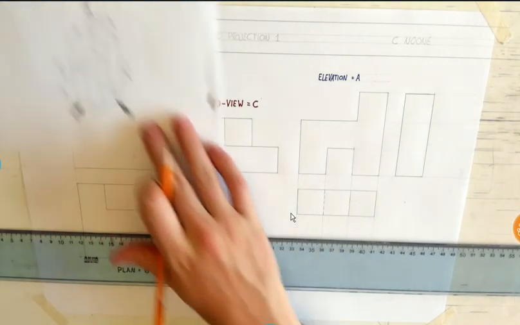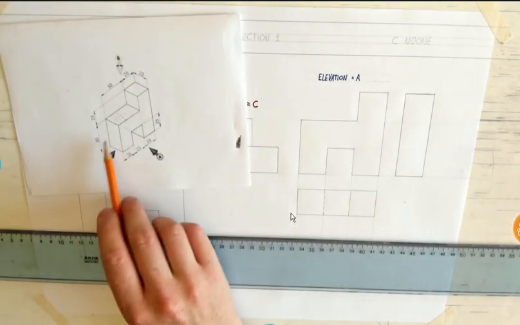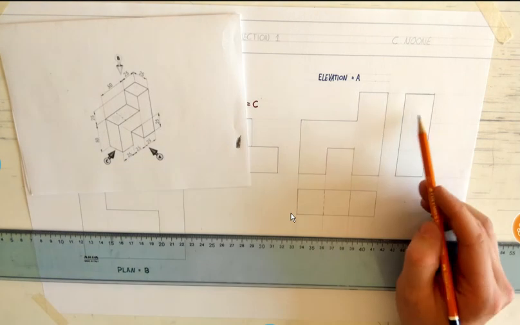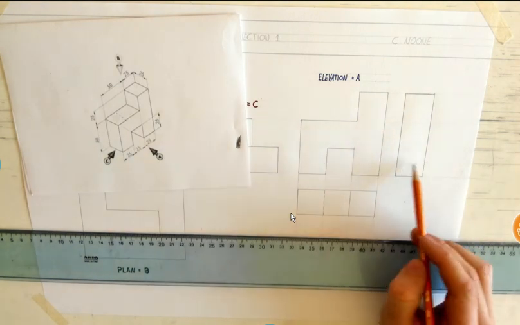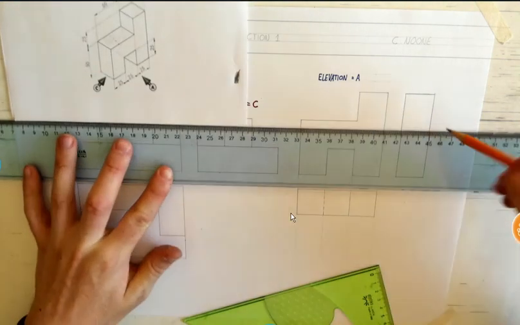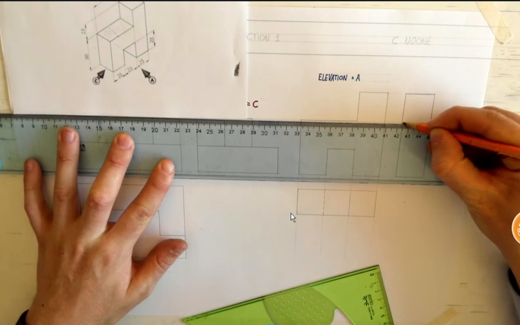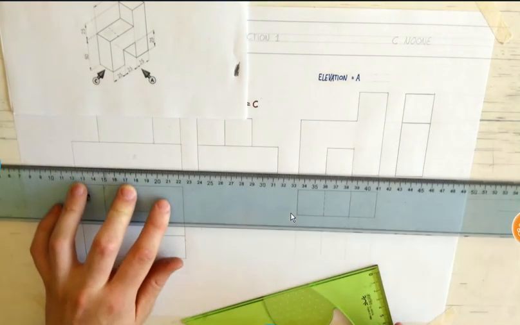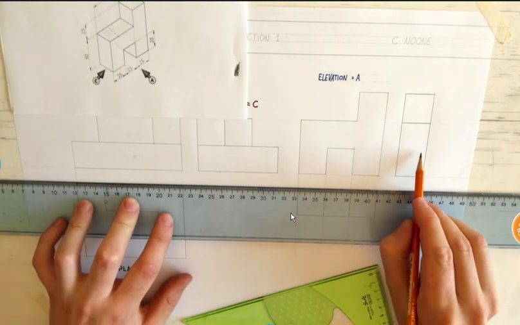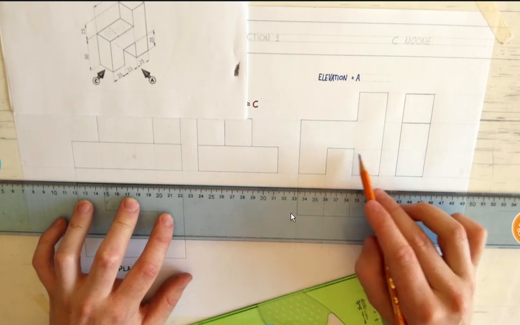Okay, and again, imagining what I see when I'm looking in at C. So I'm going to see a square shape here at the top, and I'm going to see a rectangle here. And finally, what am I going to see here? I know that this gap has been taken out here.